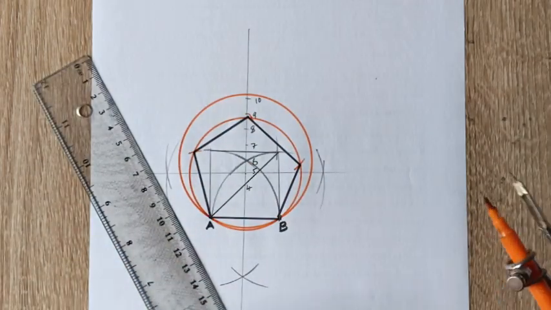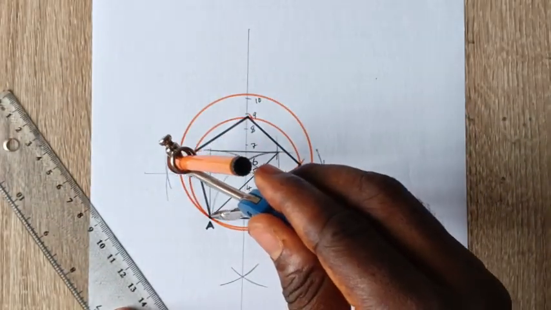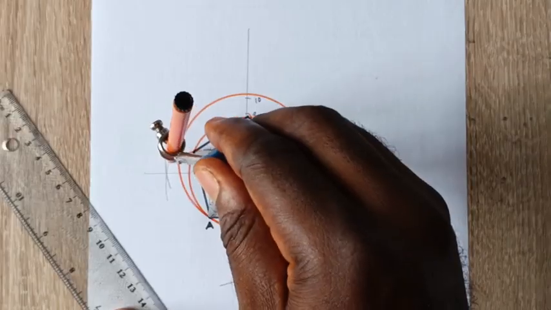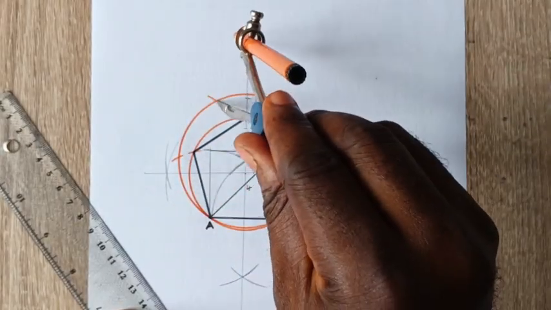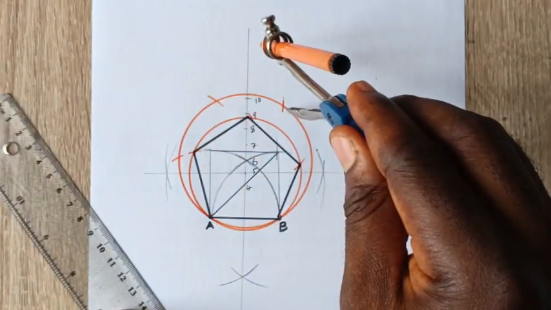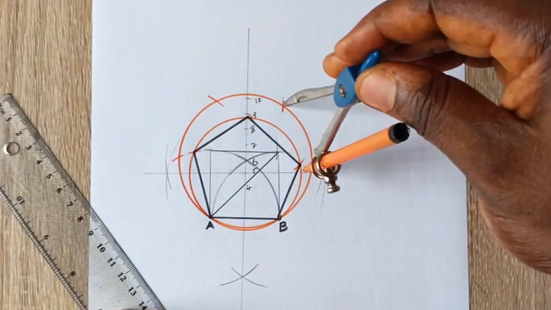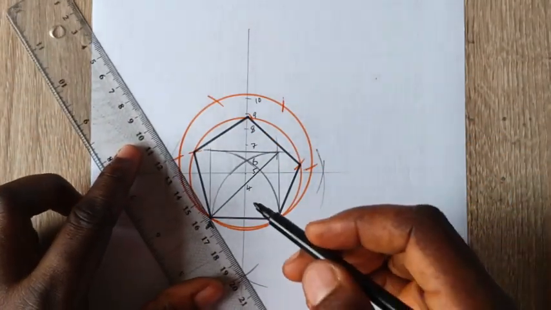So if you want to draw hexagon, using this same dimension, you put it at this point, you cut, and then you now join all the lines together.